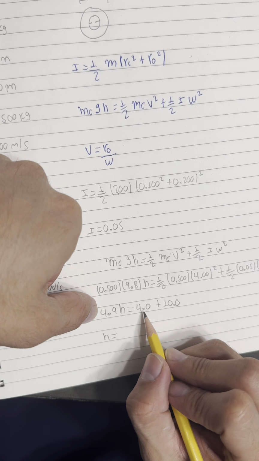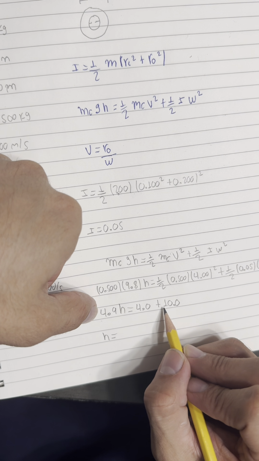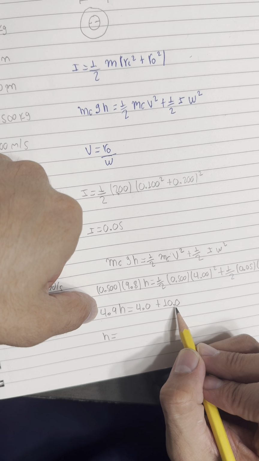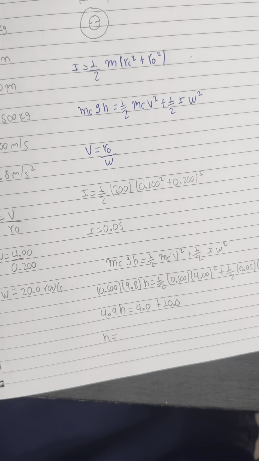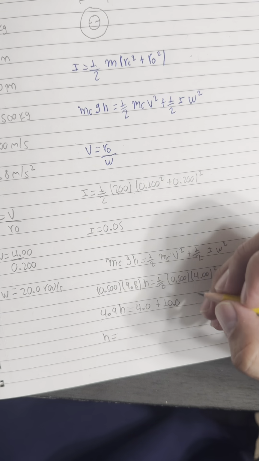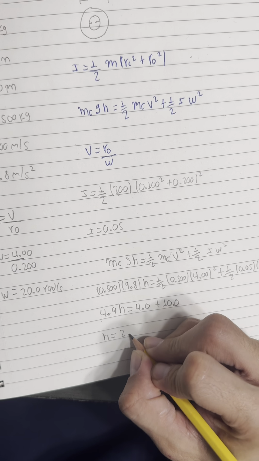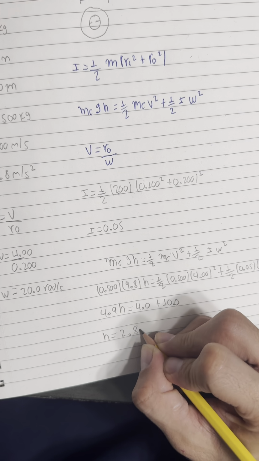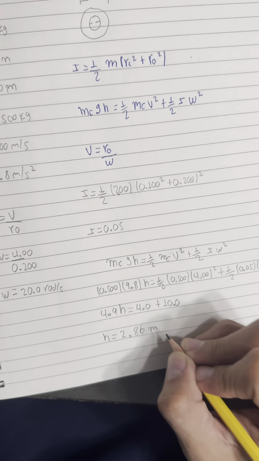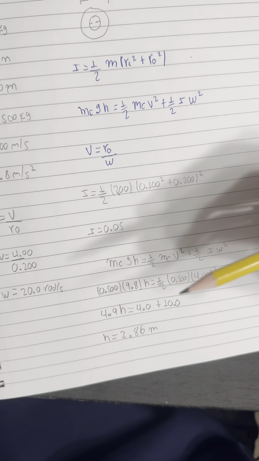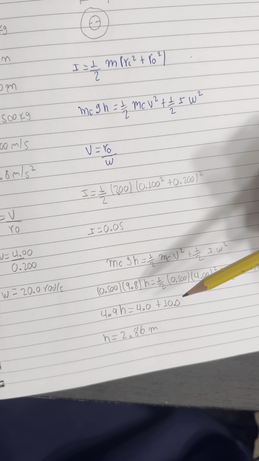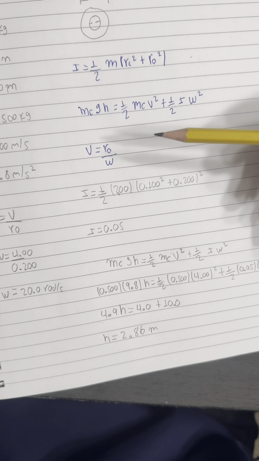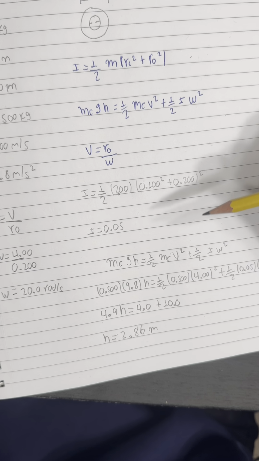The result of 4.0 plus 10.0 divided by 4.9 is equal to 2.86 meters. So that's the height we need for the block of cheese to hit a velocity of 4 meters per second before hitting the ground.